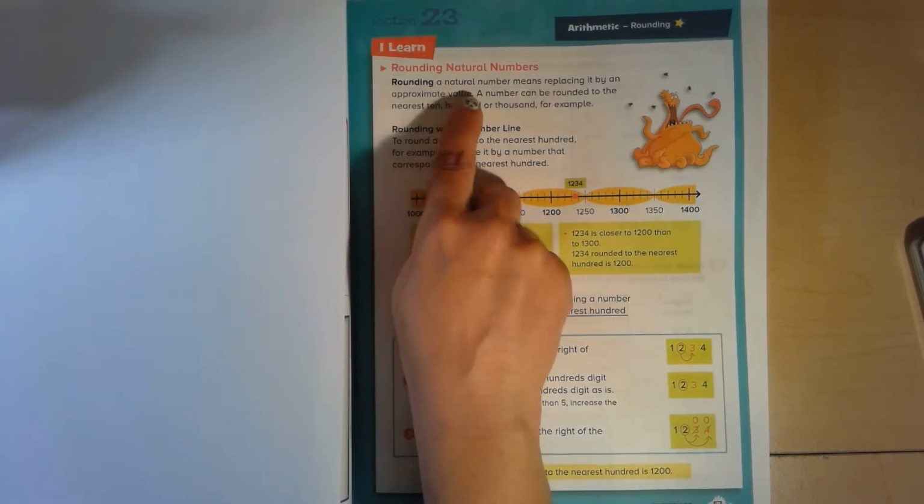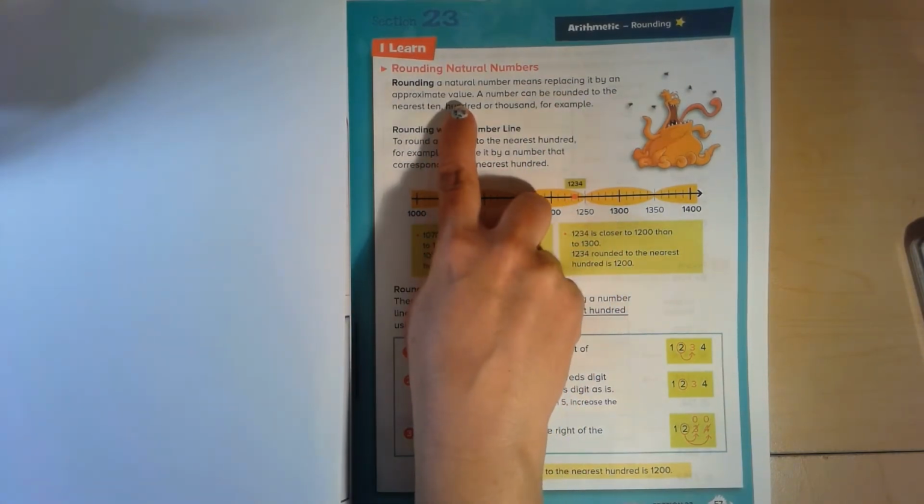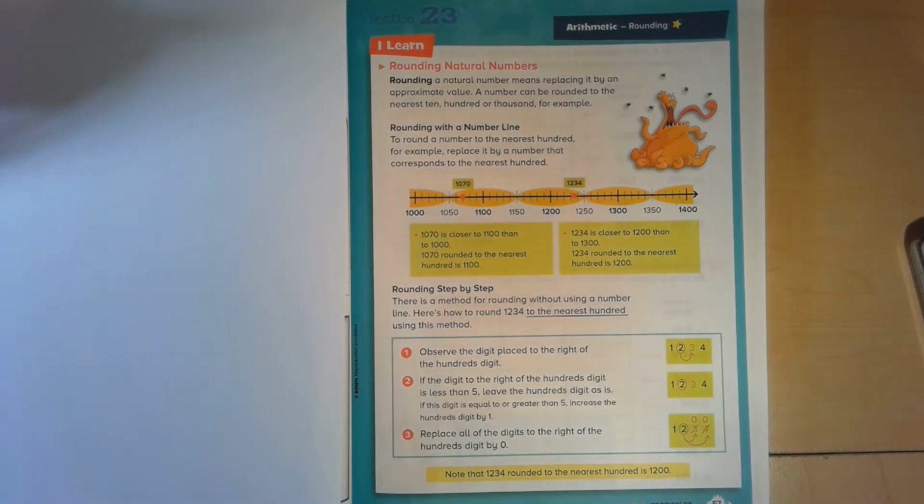Let's look at it this way. Rounding a natural number means replacing it by an approximate value. So, your parents, when they're in their car driving, their car will round how much gas is left or how much electricity is left to make sure they make it to their destination.